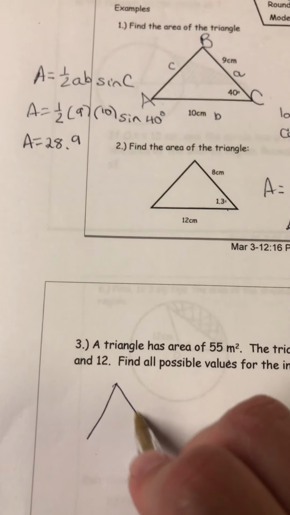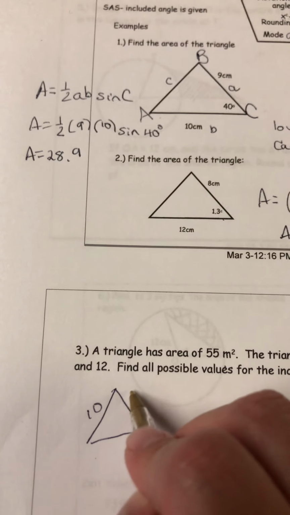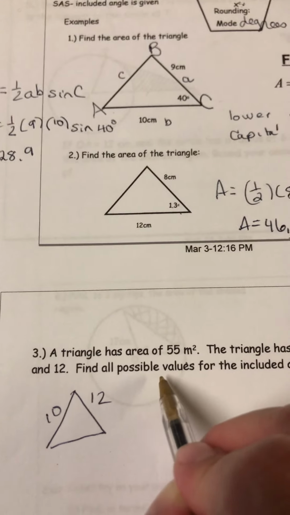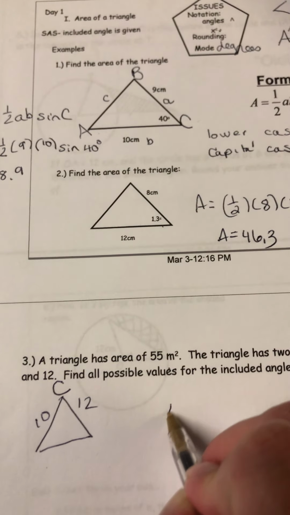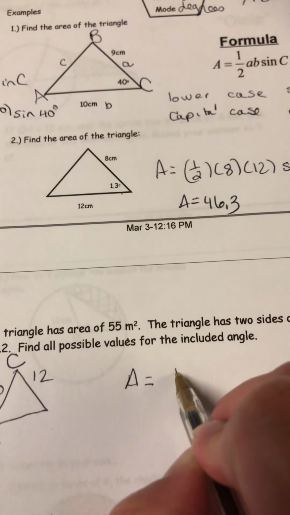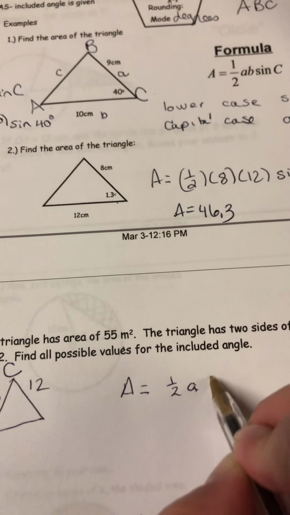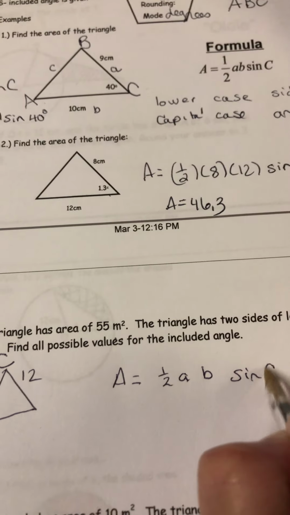So you could draw a picture if you want, if it helps. Two sides, 10 and 12. Find all possible values for the included angle. So I'll label the included angle, angle C. So area equals 1/2 AB sine angle C.